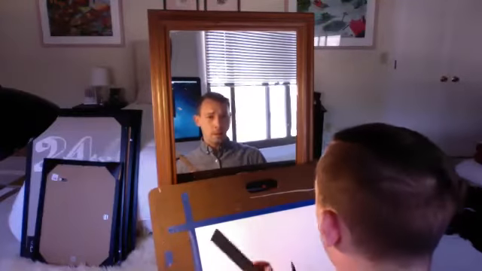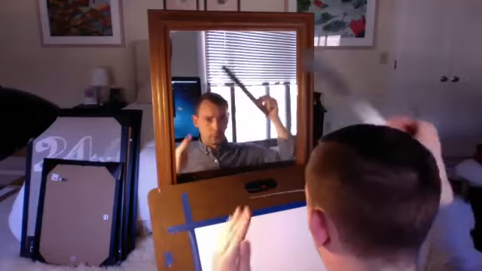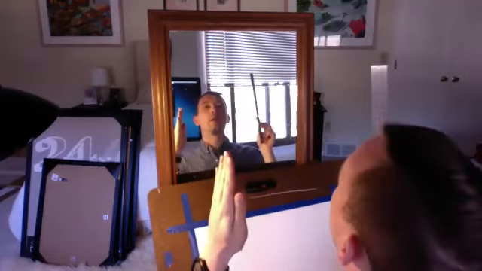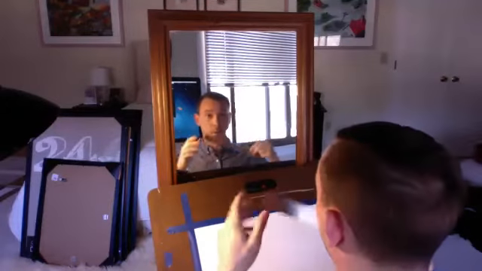But if I'm looking at the mirror, just look straight on. You don't want to be looking up or down, because it'll affect where you put this eye line.